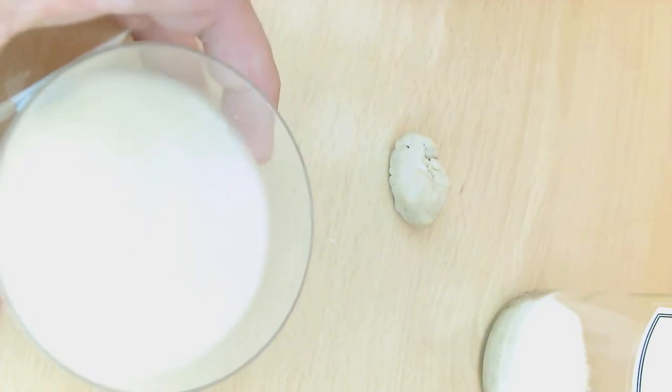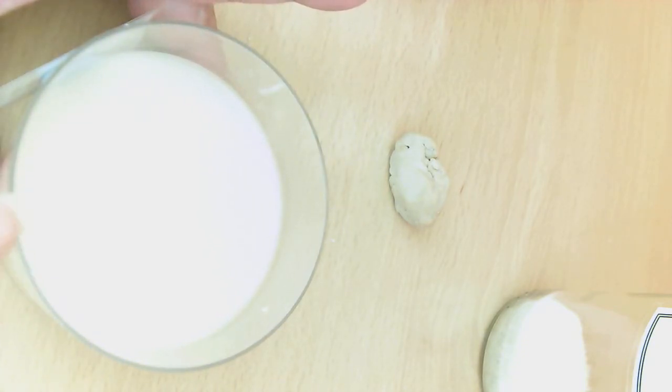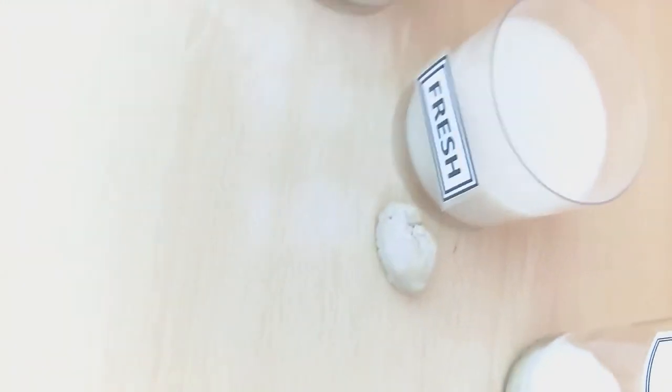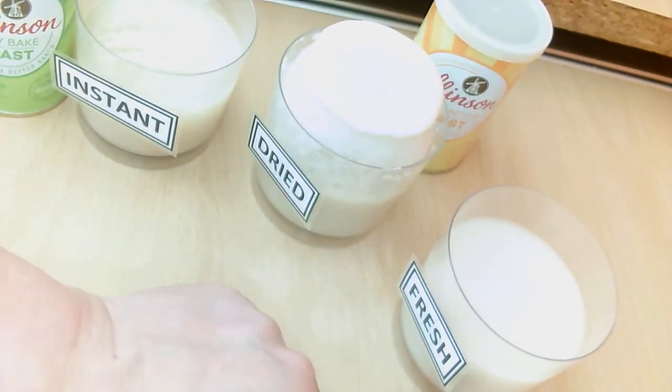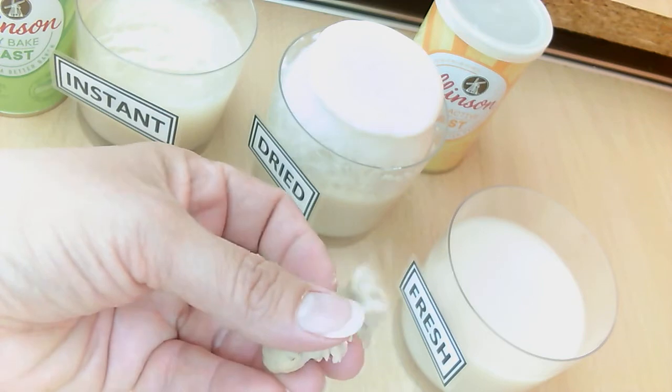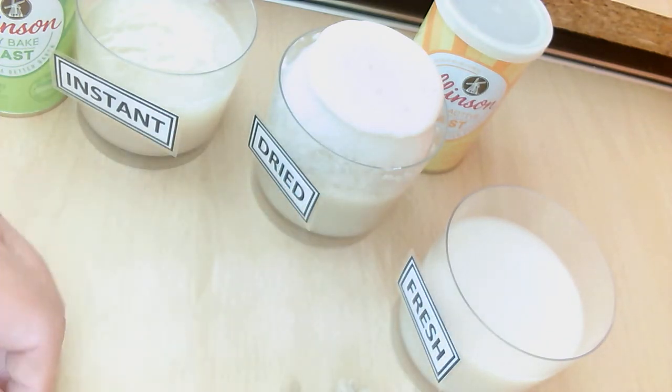I might try that again with some fresher yeast on another day to see, but normally you would see little bubbles coming up even though it doesn't foam. This is a characteristic of fresh yeast. It doesn't foam anywhere near as much as those two yeasts. What I might do is just make some bread with the fresh yeast, so that I can show you and give you an update on that.